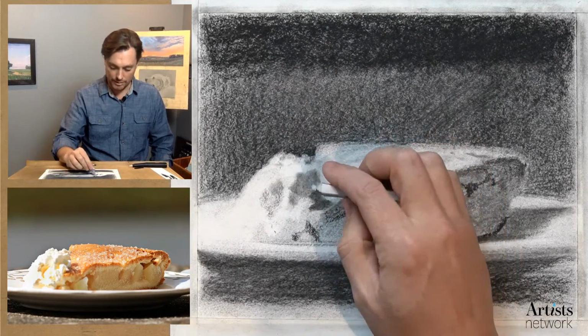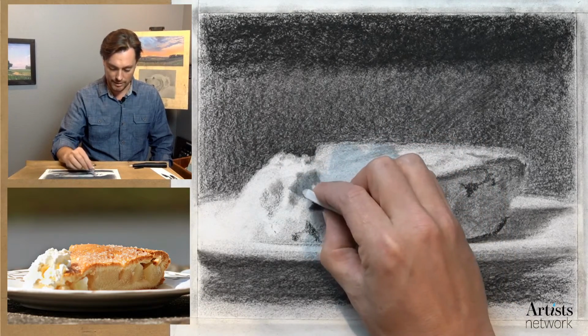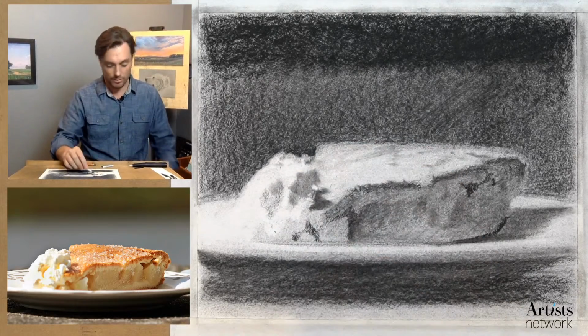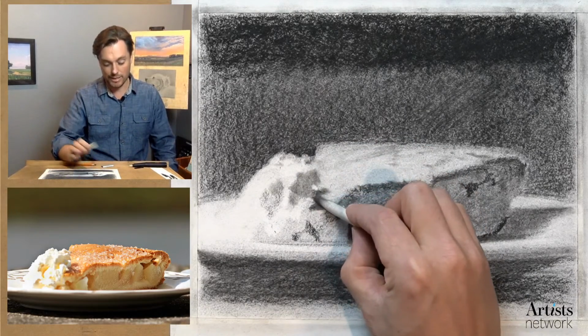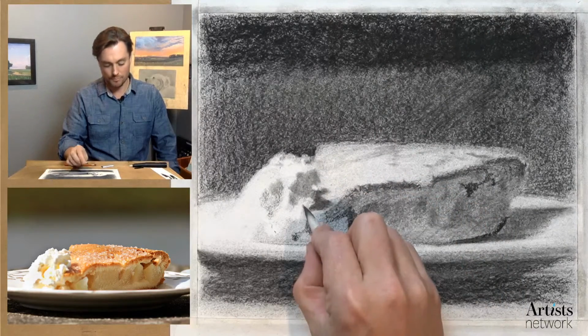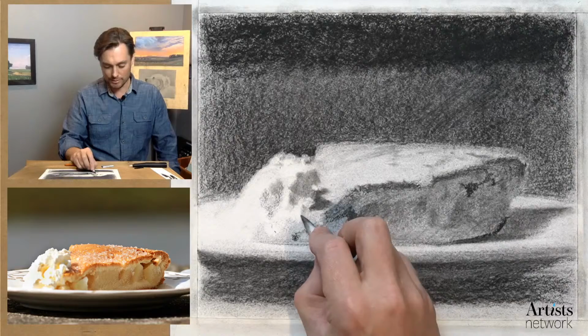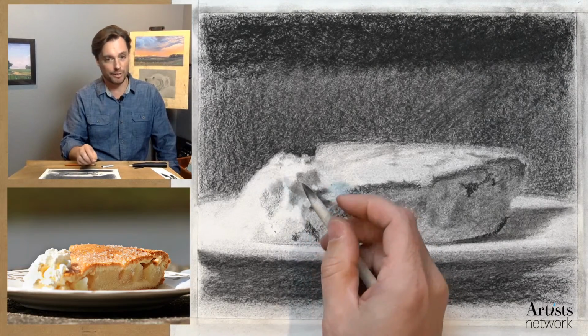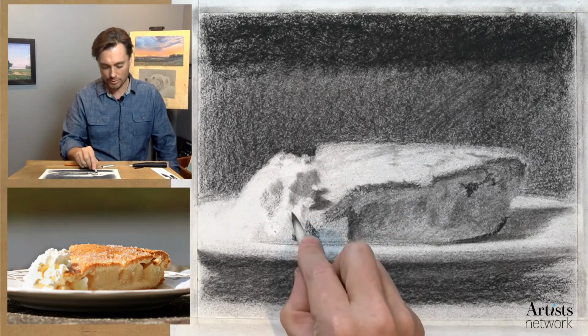So now I'm kind of working in this area here, thinking about the shapes of light and shadow in this kind of ice cream side. I love the blending stump for this. So I've picked up a lot of charcoal on the tip, so it becomes a really effective drawing tool.